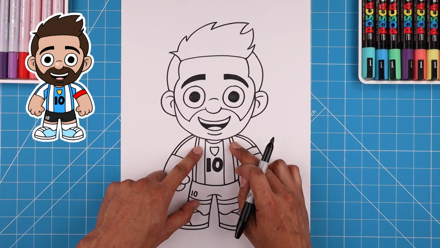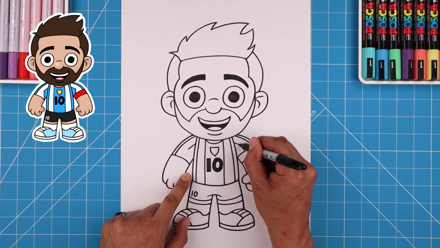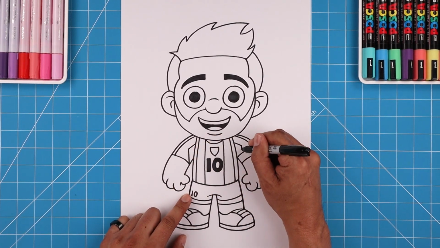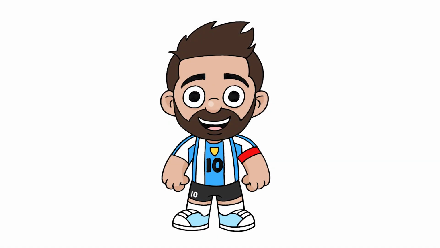Then we're going to add a little trim panel on the inside. Starting from the side of the body, bring this down and out, and then pull that down towards the bottom. And then sign the art and add a splash of color, and that's pretty much it. There's a drawing of Lionel Messi from the World Cup 2026.